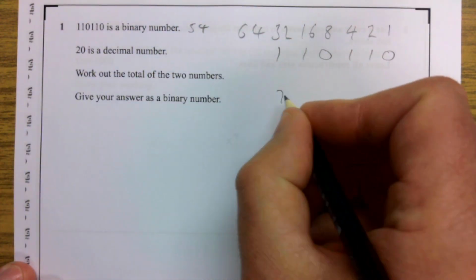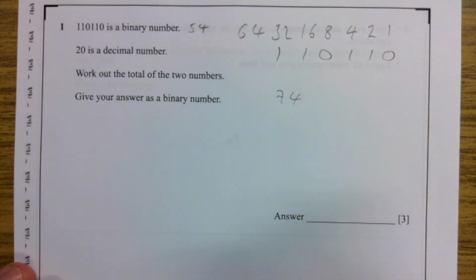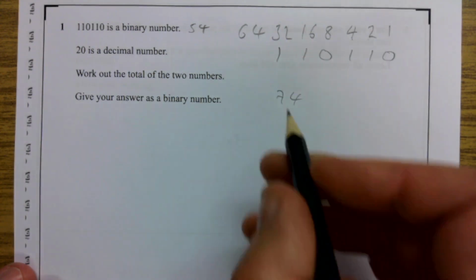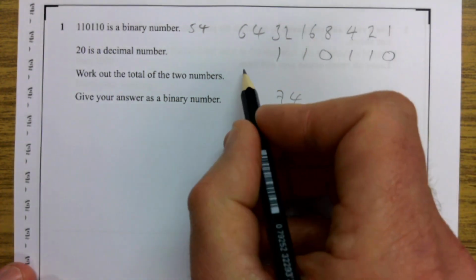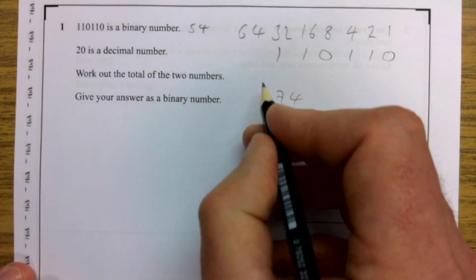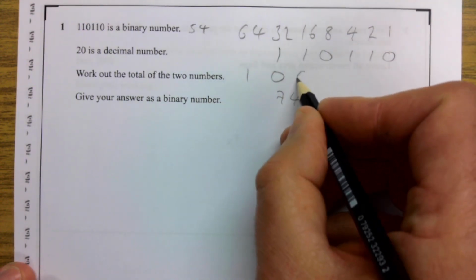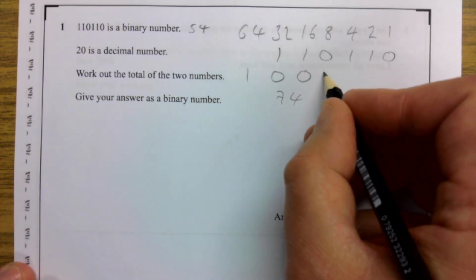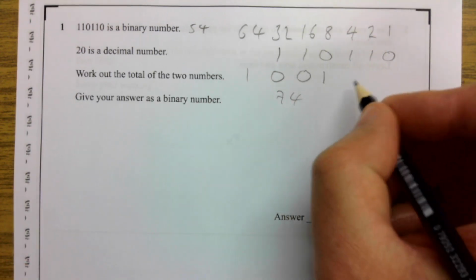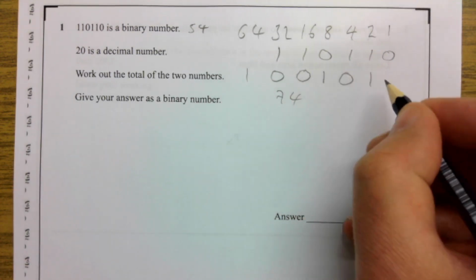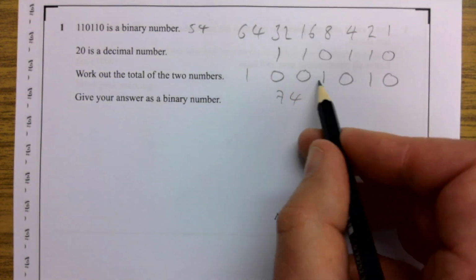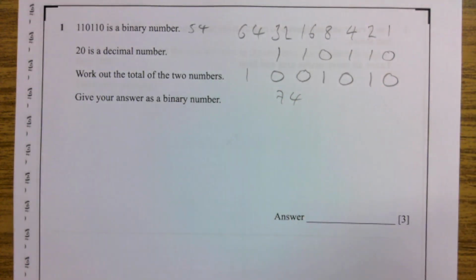54 plus 20 is 74, and writing 74 as a binary number, hopefully you can see, we'll just take it from here. So 64, we want one of those. We don't want a 32. We don't want a 16. We do want an 8. We don't want a 4. We do want a 2. And we want that. So 1, 0, 0, 1, 0, 1, 0.